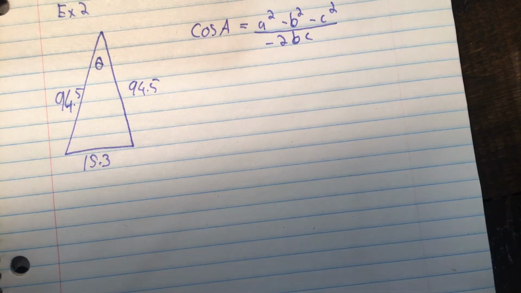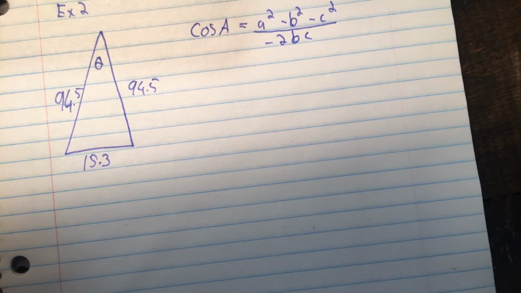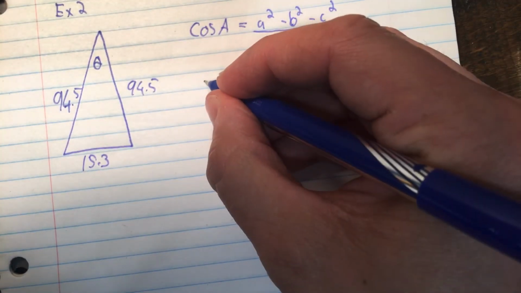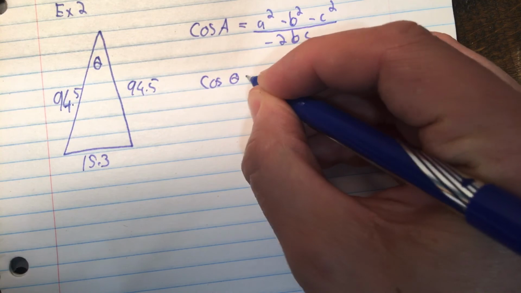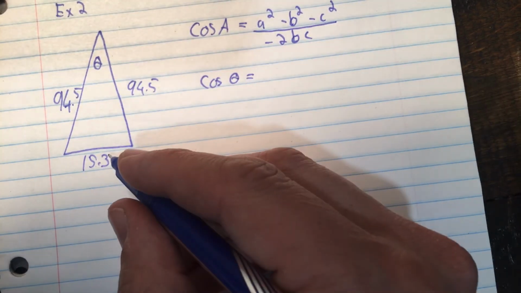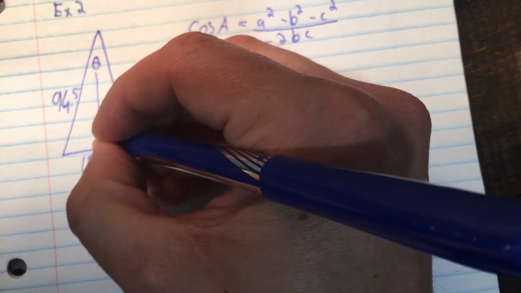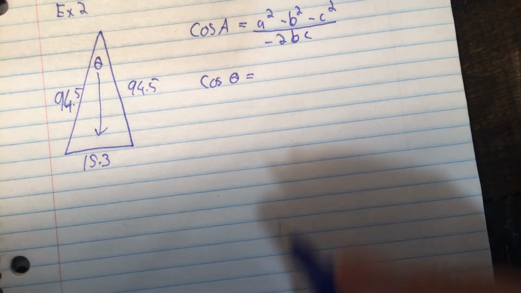So let's fill in what we have. In this case, we know that A is going to be theta. Cos theta is equal to an A squared, this is the most important part, has to be 15.3. It has to be the one across from the angle that you're trying to solve for.